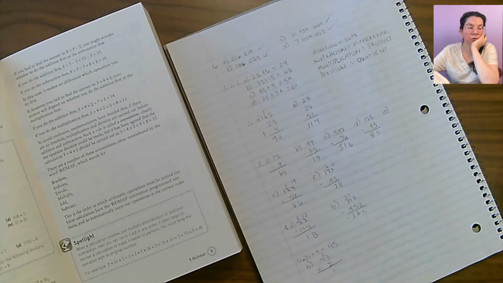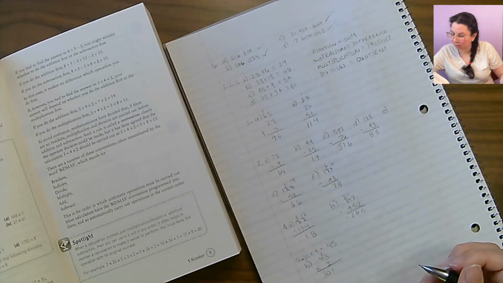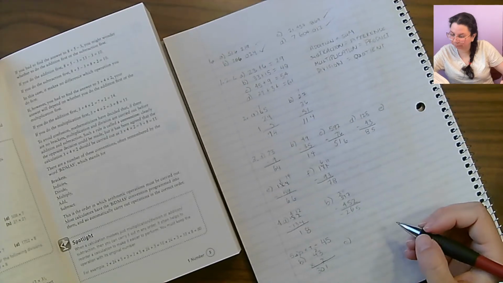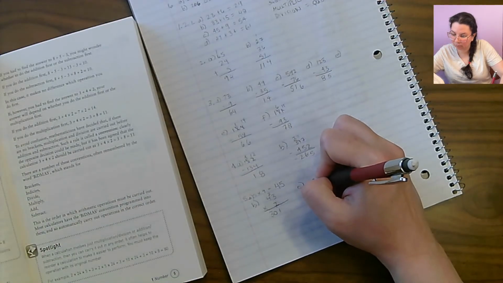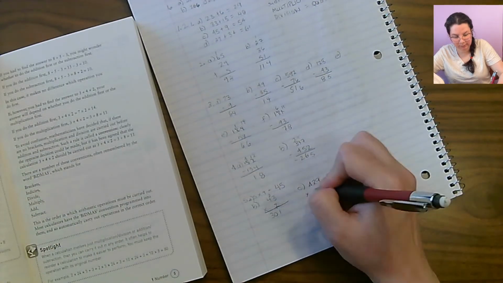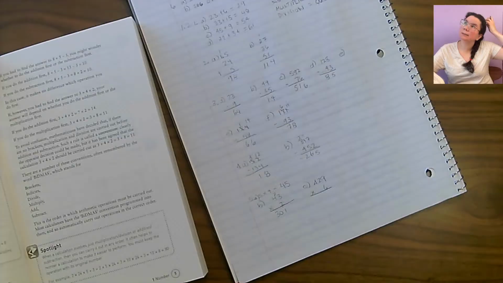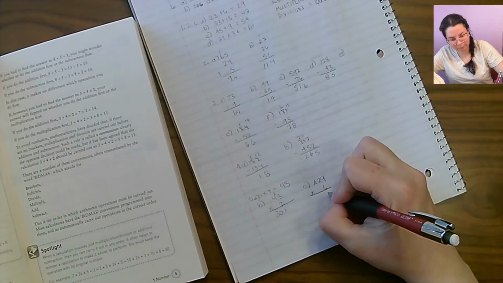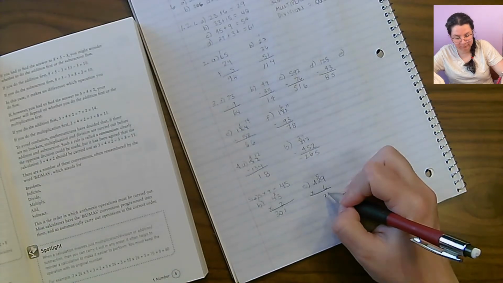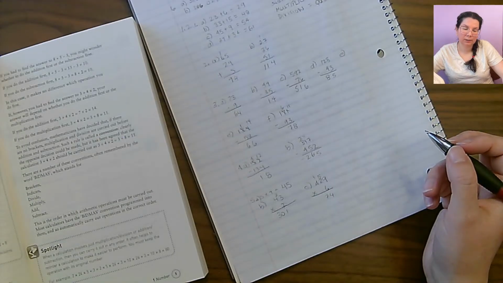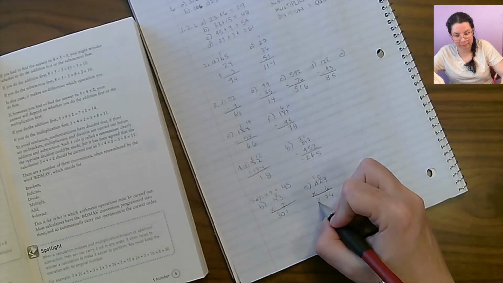So 7 times 4 is 28 plus 2 is 30. C. 429 times 6 equals what? 6 times 9 is 54. 6 times 2 is 12, plus 5 is 17. And 6 times 4 is 24, plus 1 is 25.